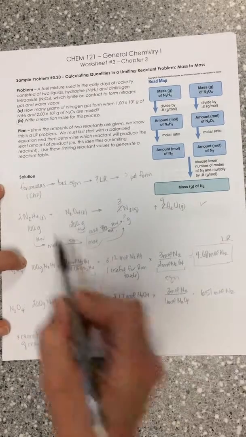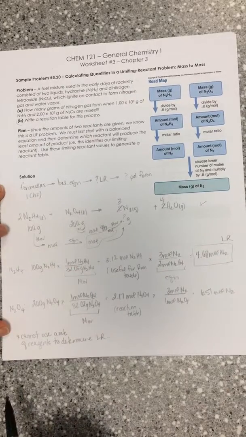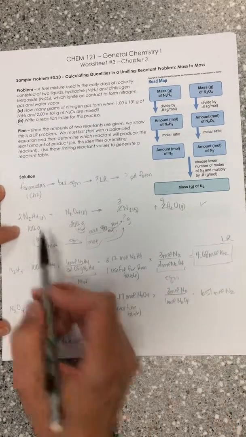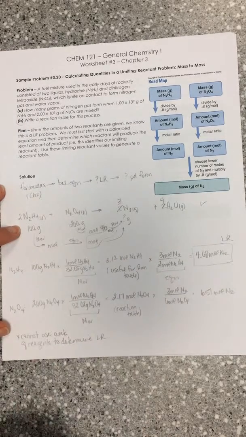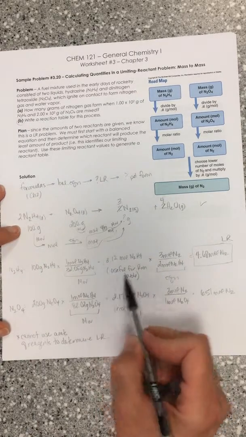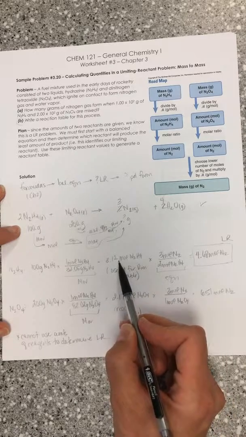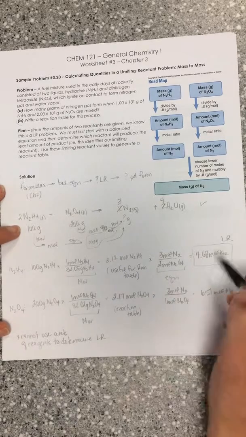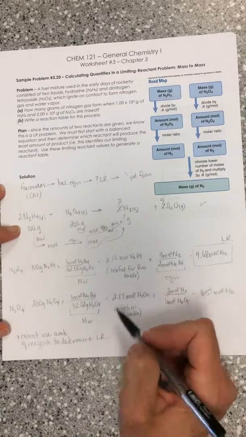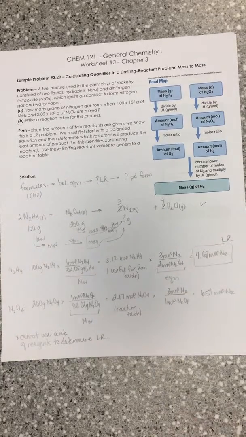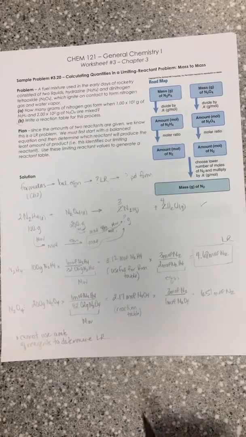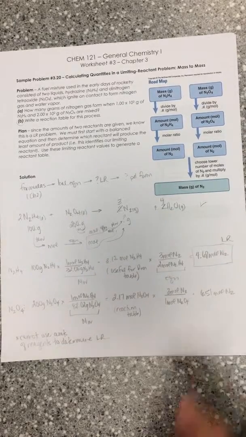You need to use how it's used in the balanced chemical equation. Because we use twice as much of our hydrazine as we do our dinitrogen tetraoxide, even though we have more of this in terms of the total number of moles, because we need to use twice as much of it, we don't make as much product from that amount of N2H4. So this guy is our limiting reactant. So again, limiting reactant problems can be pretty involved, right? Just even to determine the limiting reactant.